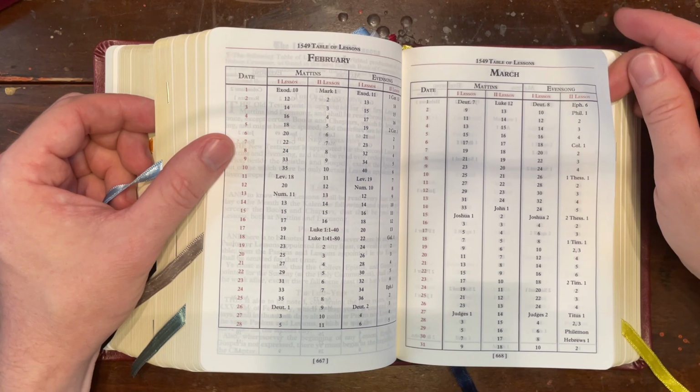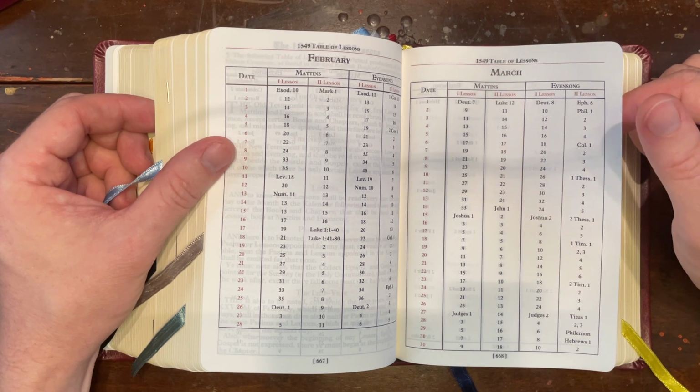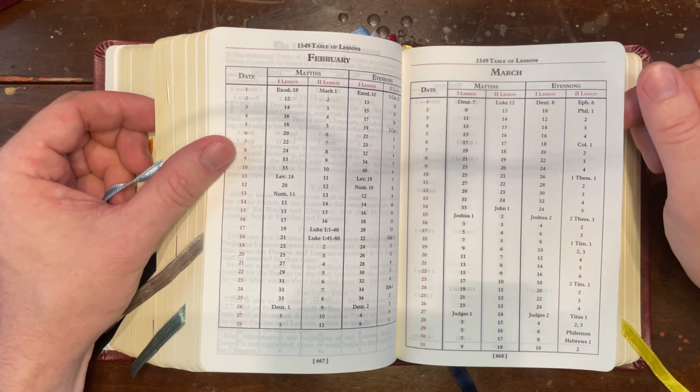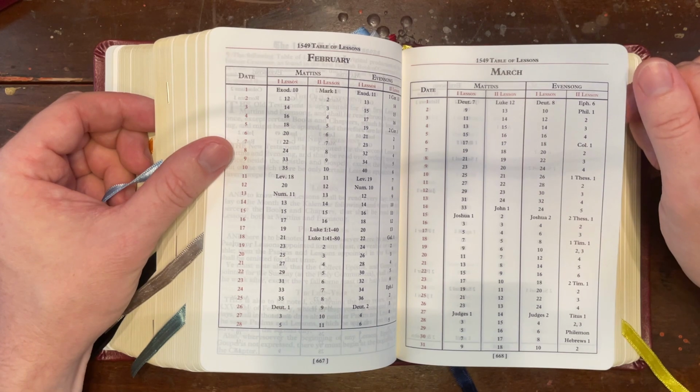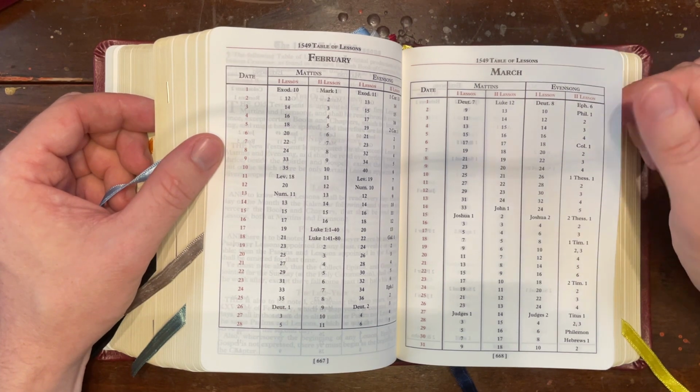A disadvantage of this lectionary, as far as the Anglican Office Book is concerned, is that because it follows the civil calendar, the readings do not necessarily match up with the themes of the church's year.